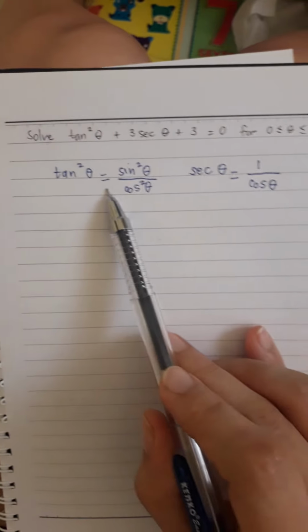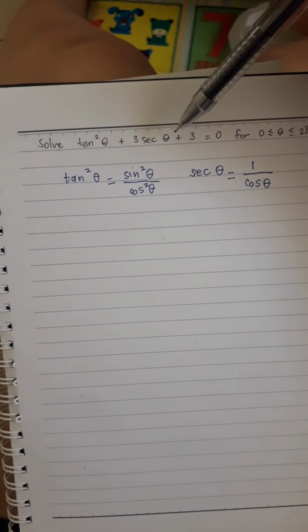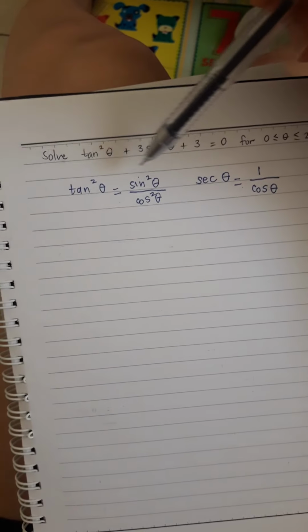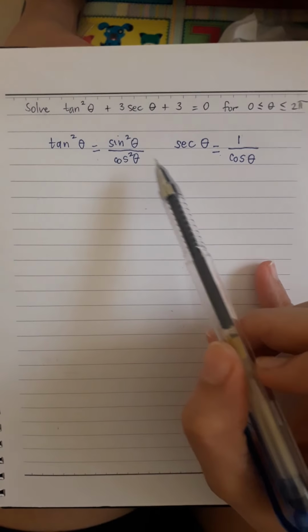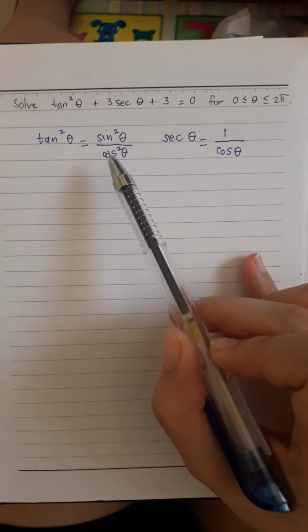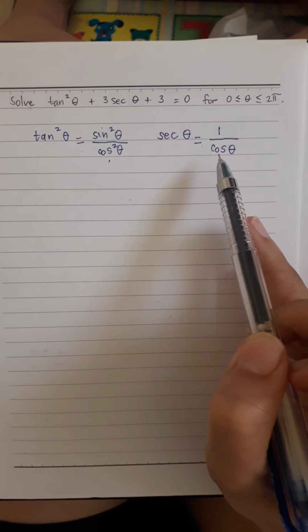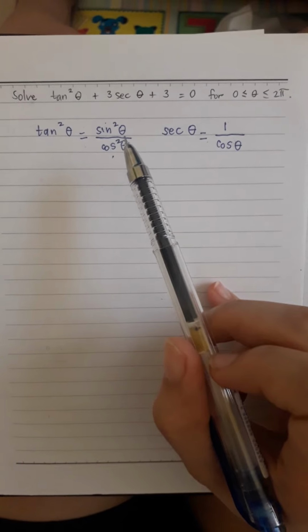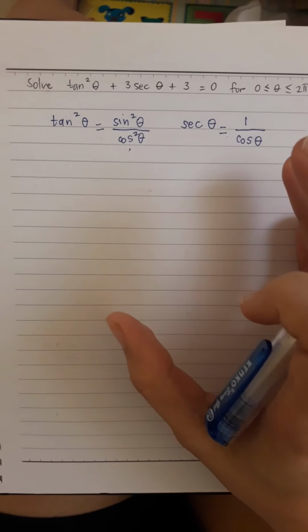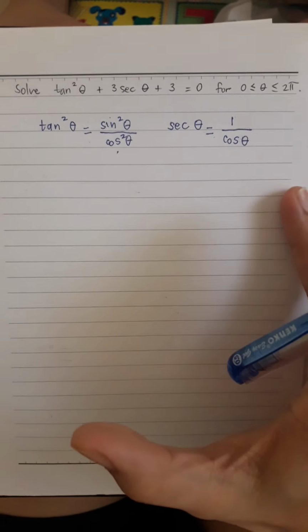Looking at these two, which identity can we use to achieve our goal, which is to make the entire equation have one ratio only? None so far. Because if we use this, then we will have sine, cosine, and secant. If we use this, then we will have tangent and cosine. If we use both, we will have sine and cosine. So it's still not a single ratio. Therefore, we need to know another identity.